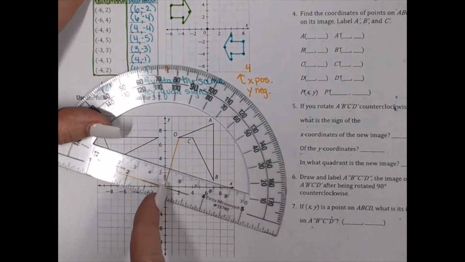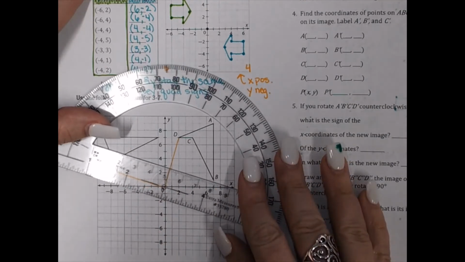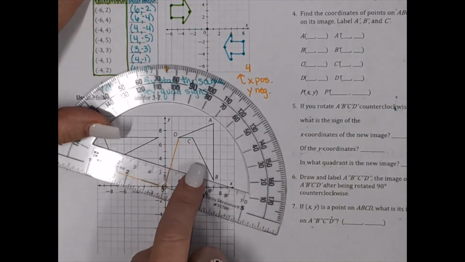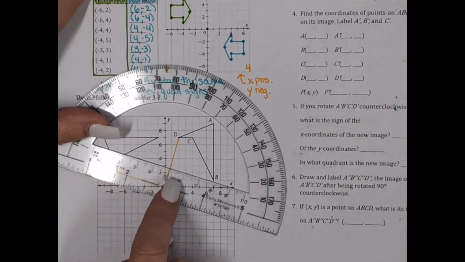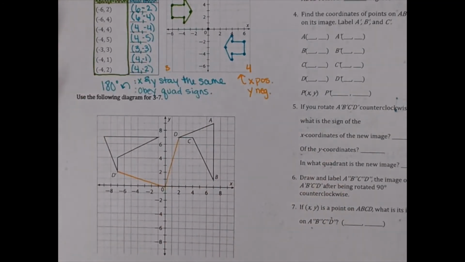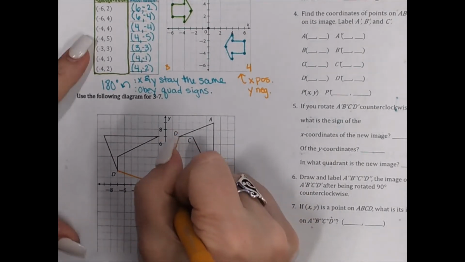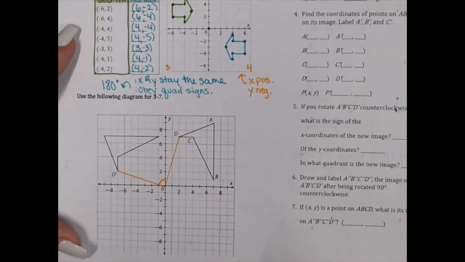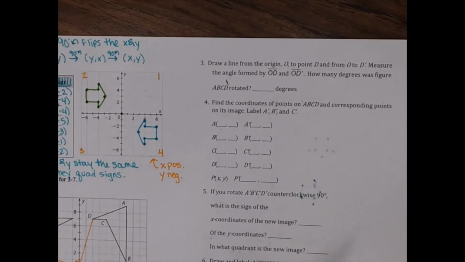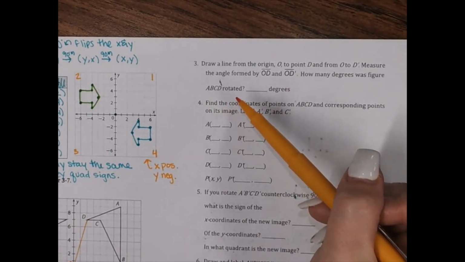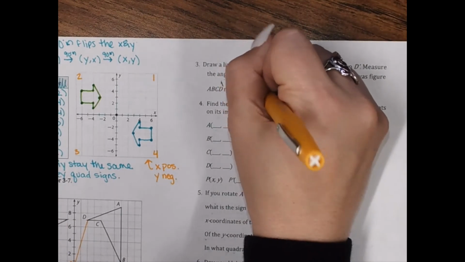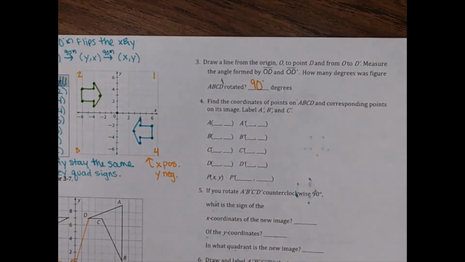So you can see that is pointing directly at 90 degrees. So this figure has been rotated 90 degrees. That angle right in there is a 90-degree angle. So this is a 90-degree rotation. So ABCD was rotated 90 degrees.